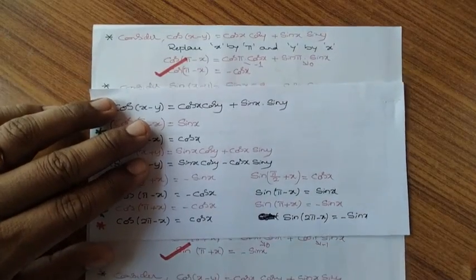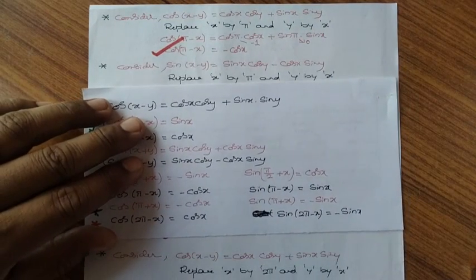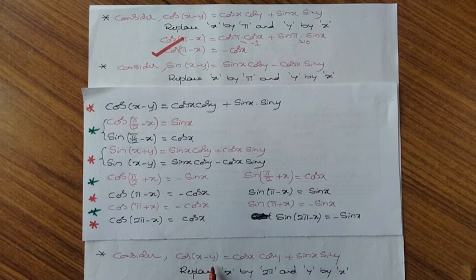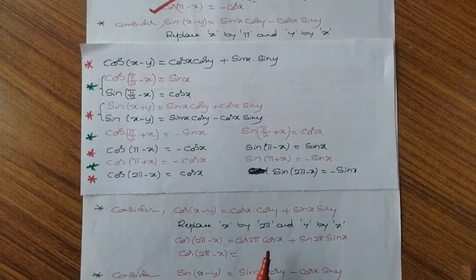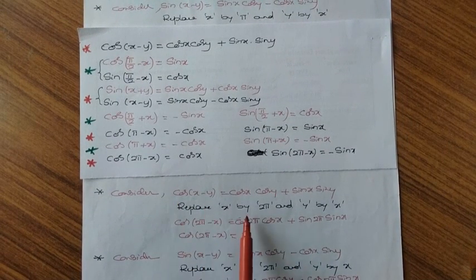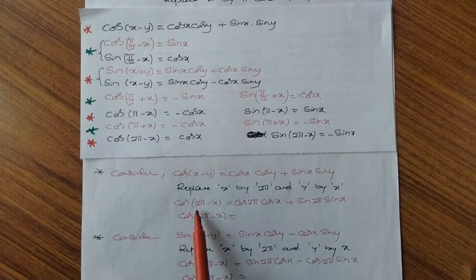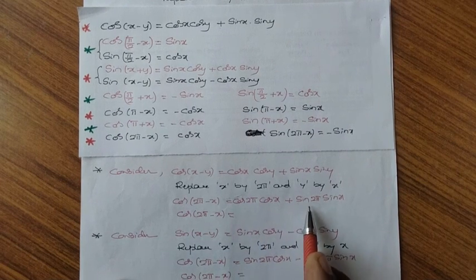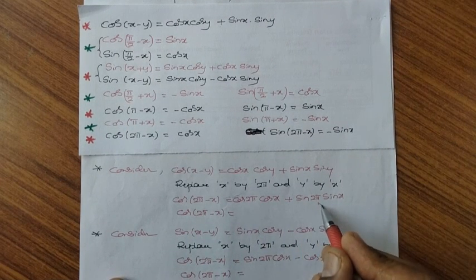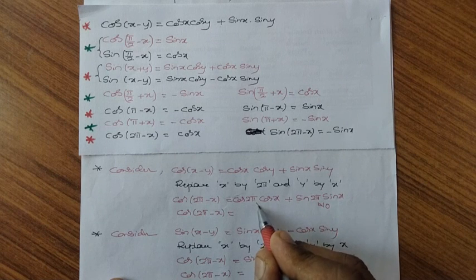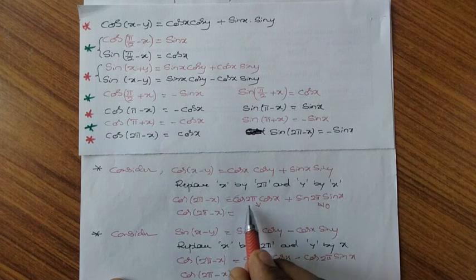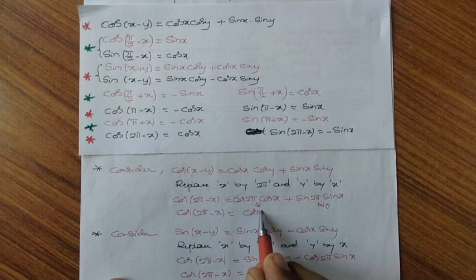Okay. Next let us come here. Consider cos of x minus y equals cos x cos y plus sin x sin y. Replace x by 2 pi, y by x. So here what happens? Cos of 2 pi minus x equals cos 2 pi cos x plus sin 2 pi sin x. Here sin 2 pi is 0. Cos 2 pi means cos 360, that is cos 0. Cos 0 is 1. 1 into cos x is cos x.